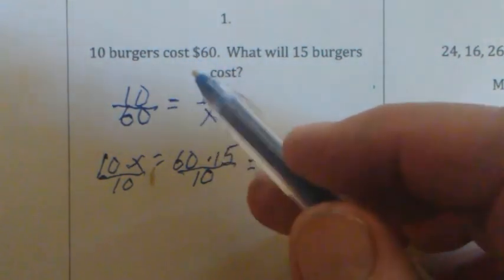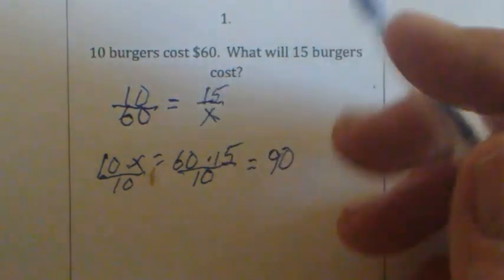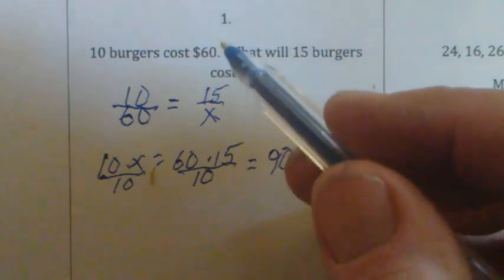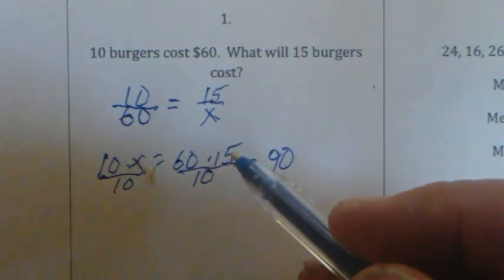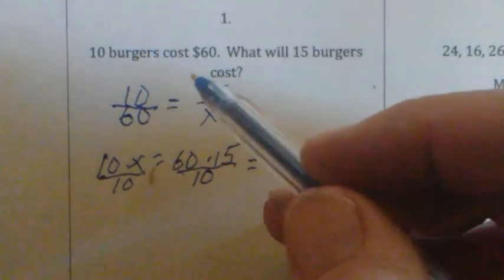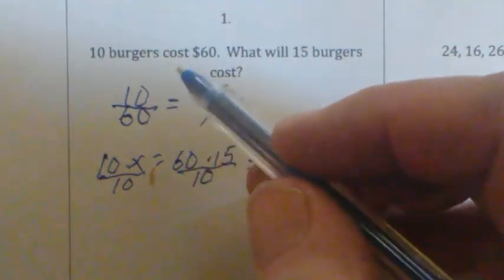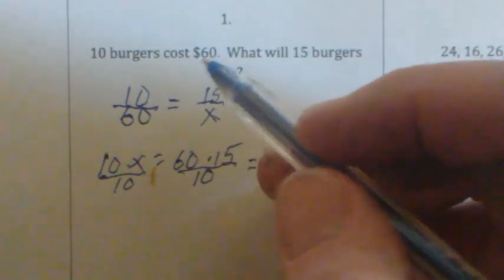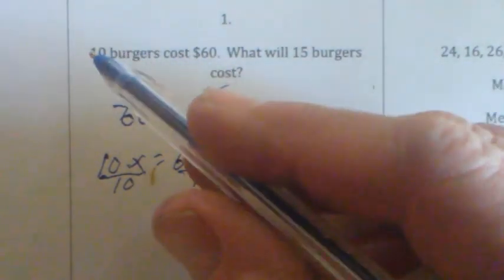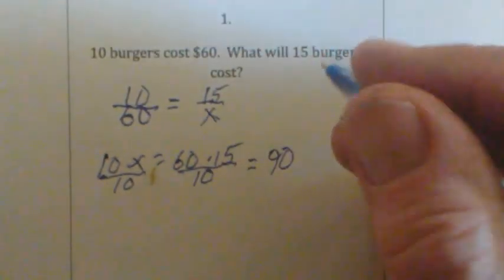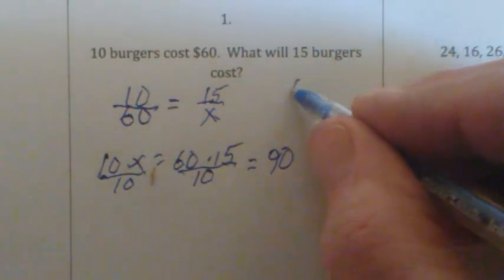Now, another way to do this, suppose you don't remember ratios and you get nervous. You just pretend you were going to buy burgers and it said 10 burgers are 60 and you wanted to buy 15. You could think, how much does one burger cost? 60 divided by 10 means each burger costs $6.